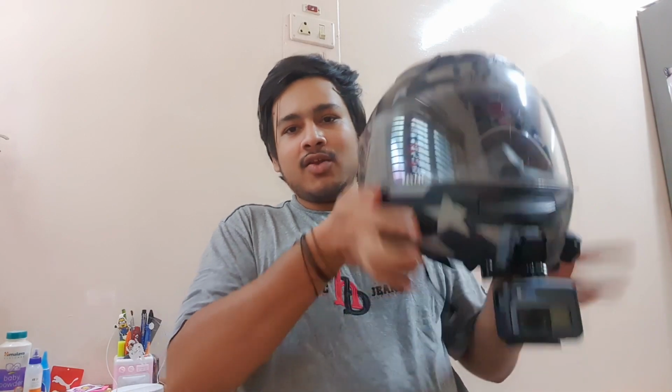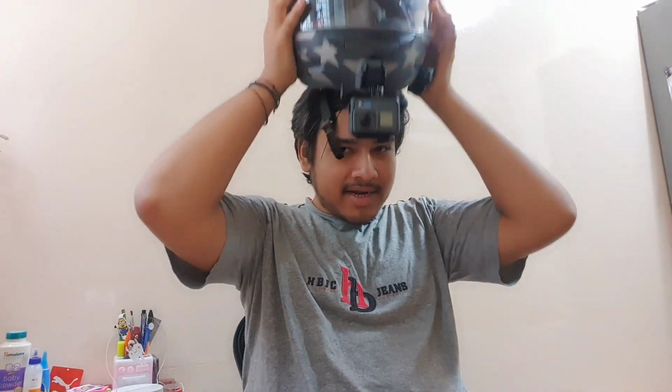Now suppose you have a J hook like this one, your camera will sit up straight. Now what you have to do when you don't have a J mount is mount your camera upside down, so that when you put on your helmet like this, let me put it on and show it to you.